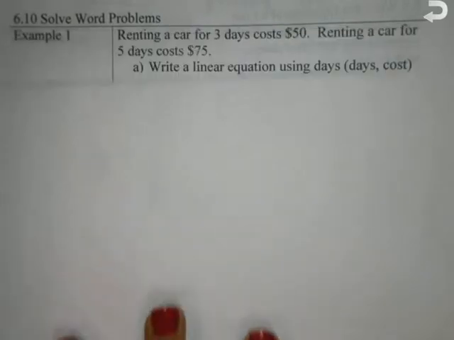This is not much different than what we just did in 6.9. It's all the same work. We just have to work with word problems. So it's all of the same steps, just working with word problems this time. So it's just examples for these notes. Okay? Let's look at example 1.